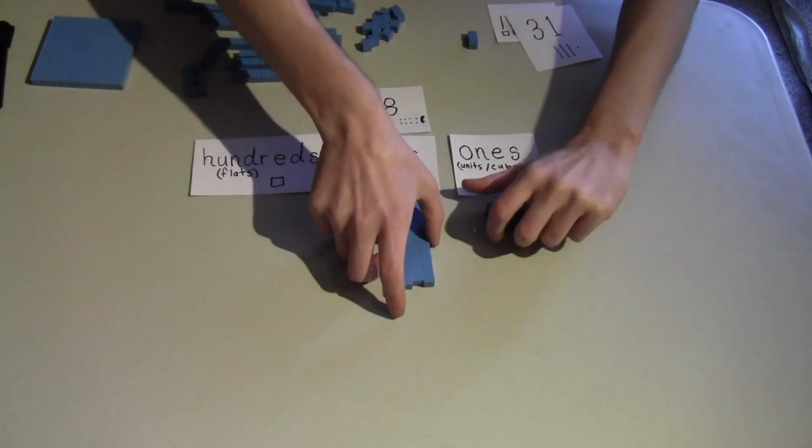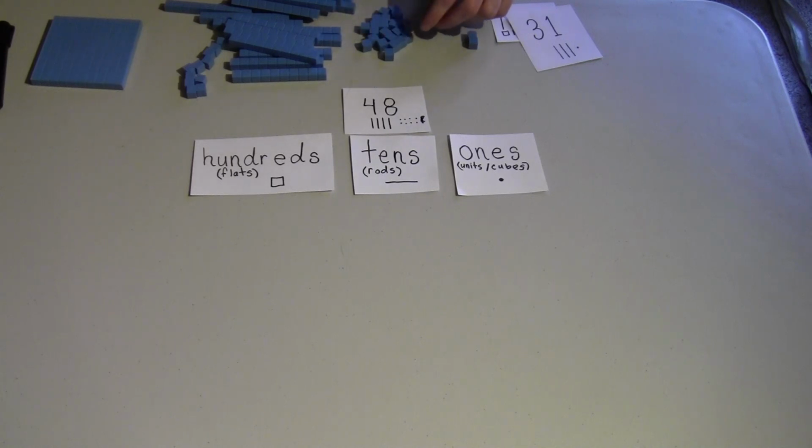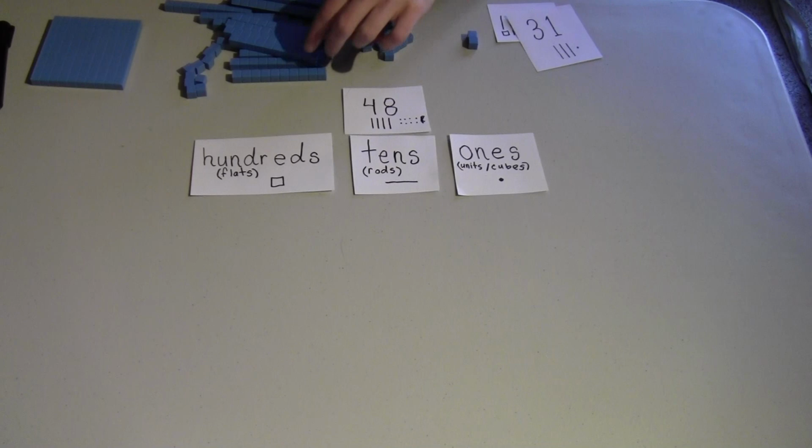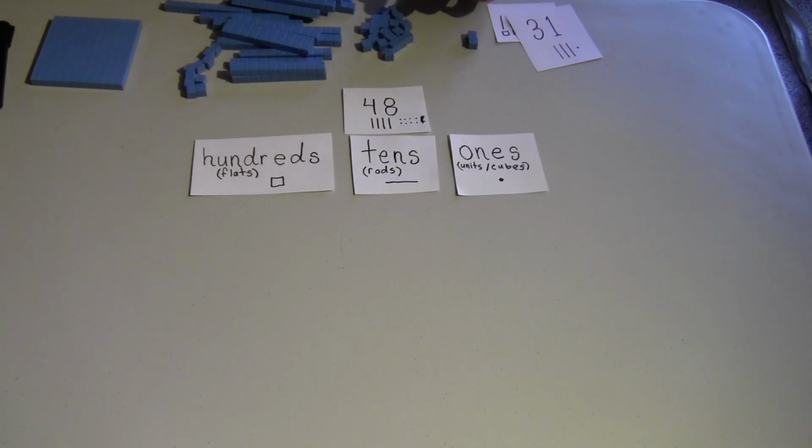Okay, so that concludes today's video. Hopefully now you understand how to convert between ones and tens and hundreds. So I know that there's 10 ones in one rod, or 10 units in one rod. I know there's 10 rods in 100. And you also know how to show numbers using the cubes and how to represent those base 10 blocks on paper.